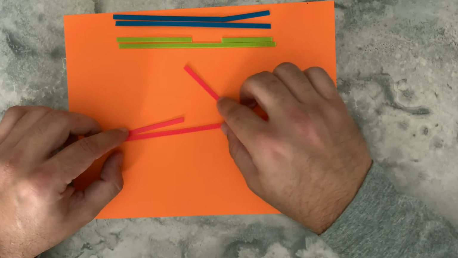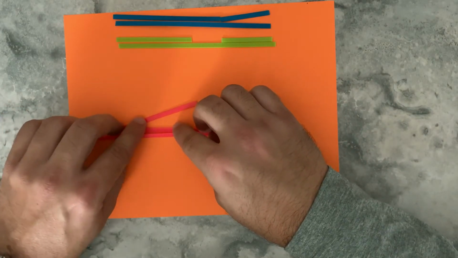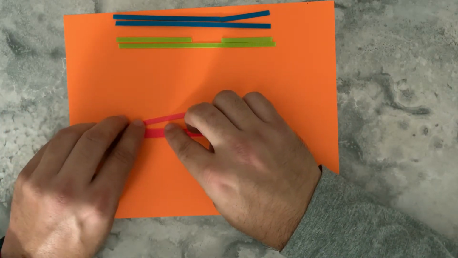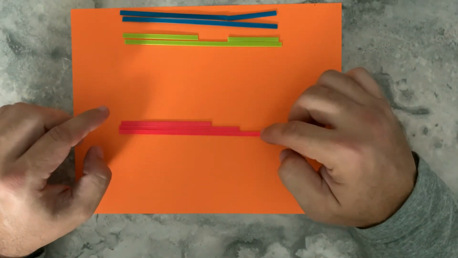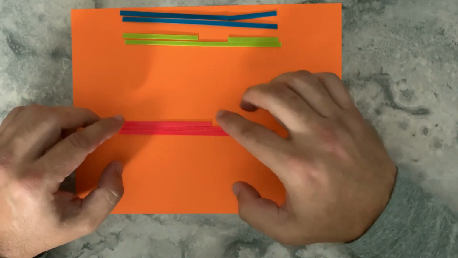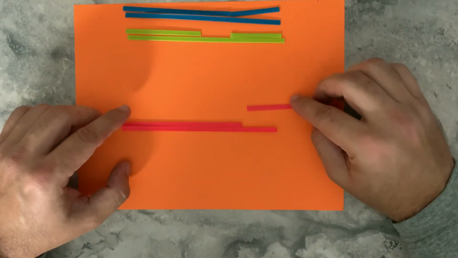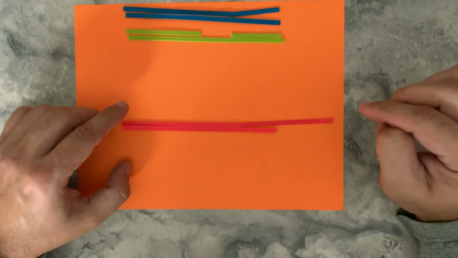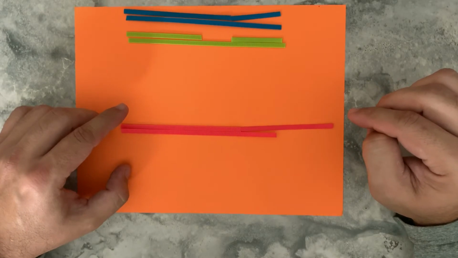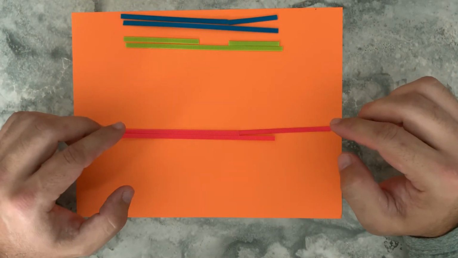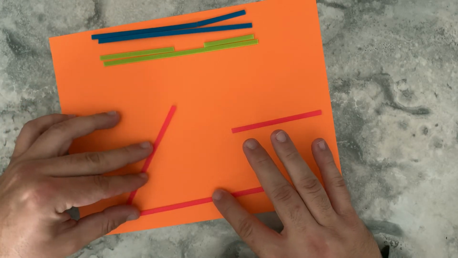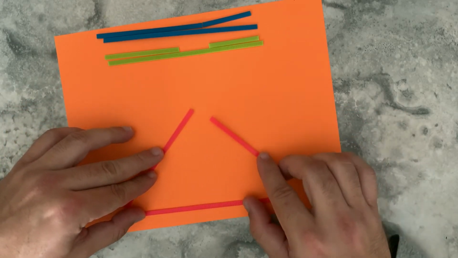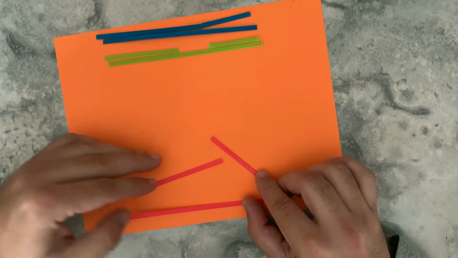So if we put these in order, I can see here that the bottom one is clearly the longest, and if I look at the relationship between the other two, I see that the sum of the other two sides is greater than the third. So now let's see if we can form a triangle here. Well, taking the pieces together, I see that yes, I can form a triangle.